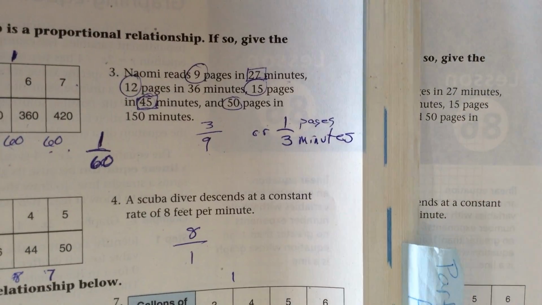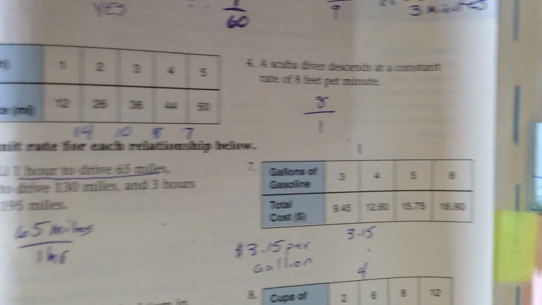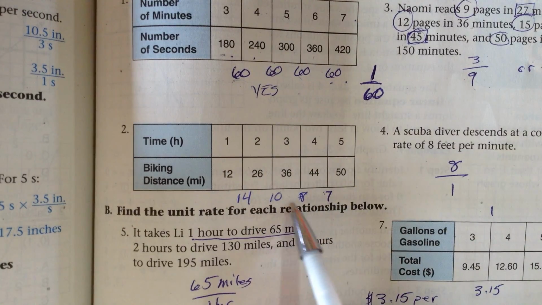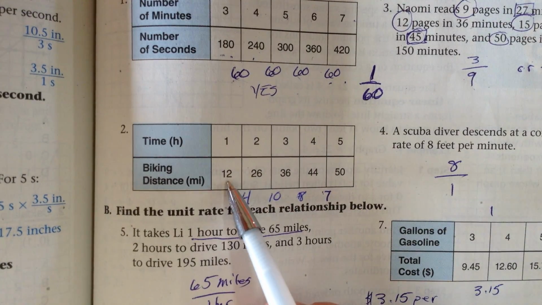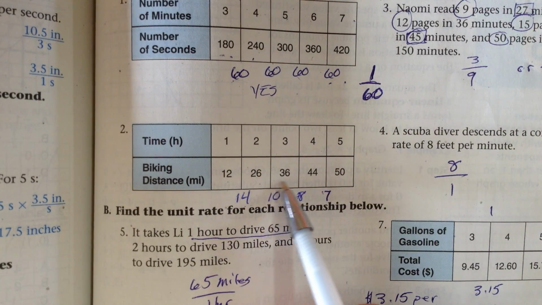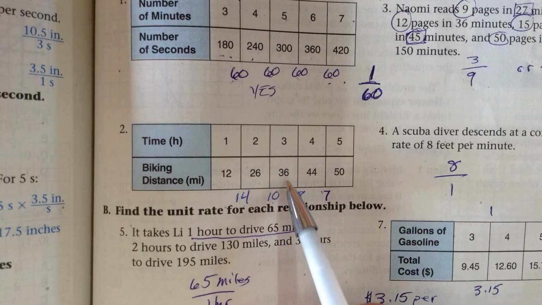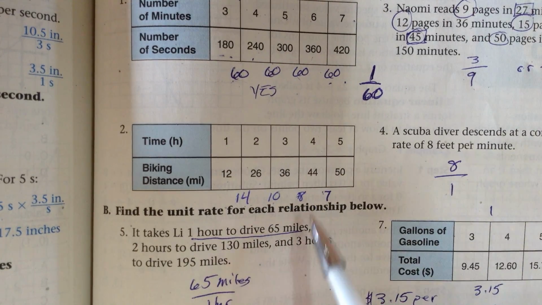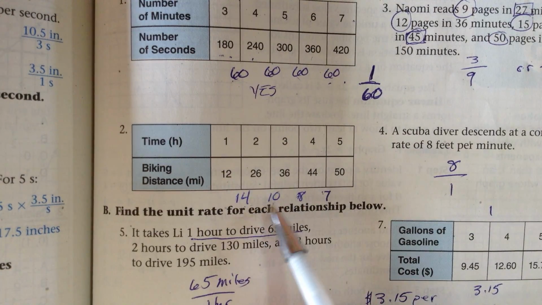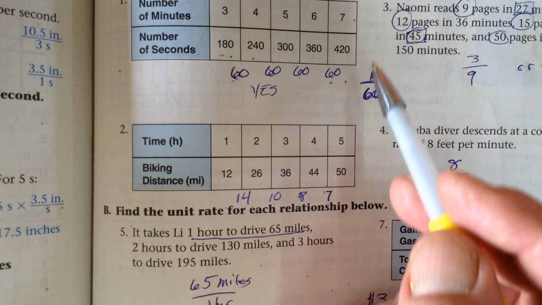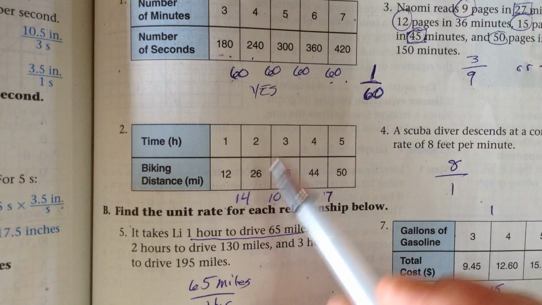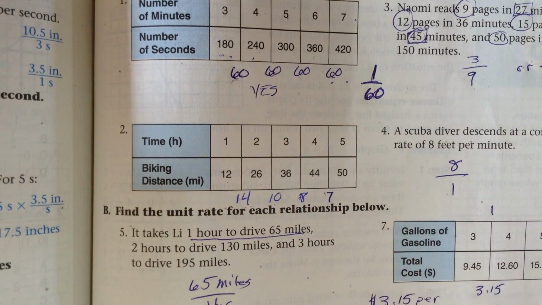Okay? And then number 2 here is one that's not in proportion. You can see here for every additional one, these add to a different number. 12 to 26 is 14. If you take the difference between 26 and 36, that's 10. If you take the difference between 36 and 44, that's 8. So therefore, this is not proportional. It keeps changing, so that won't be a straight line. It'll be a line that goes kind of jaggedy along the way. Okay?